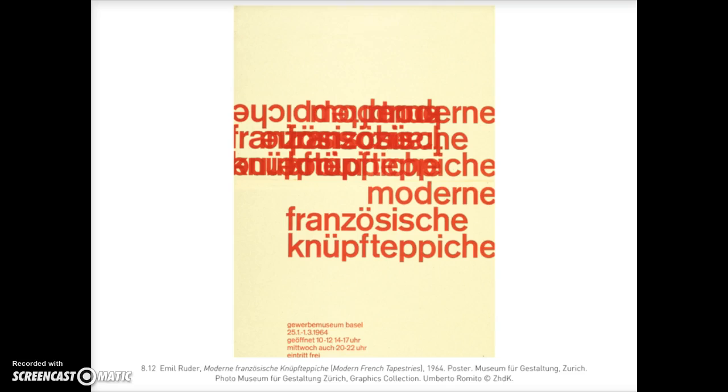So just a very nice template to use. So this could be customized and used very quickly and reproduced. That is a poster for an exhibition of French tapestries called Moderne Französische Knüpfteppiche. And this is a perfect example of how the font, the lettering, can create its own abstract image. And the overlapping letters are meant to look like woven textiles. So in a sense, the letters are woven together, much like the tapestries. So it's a very abstract, minimalist design that still conveys the message.